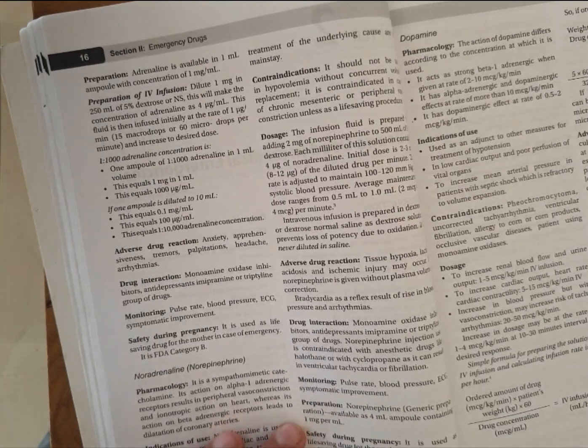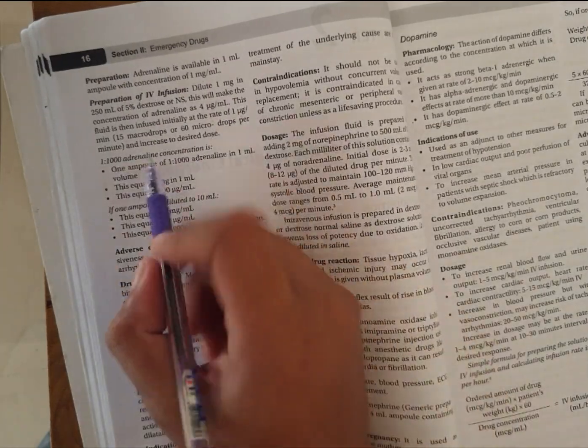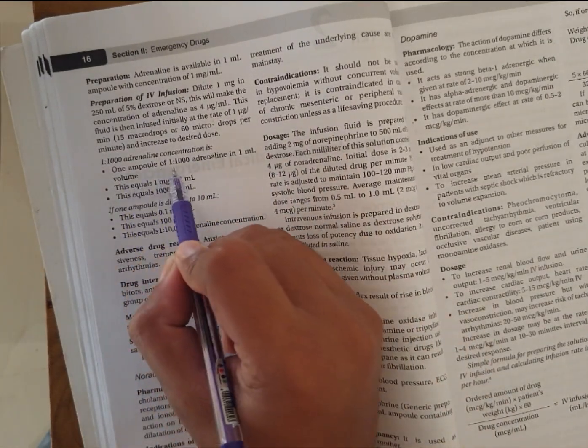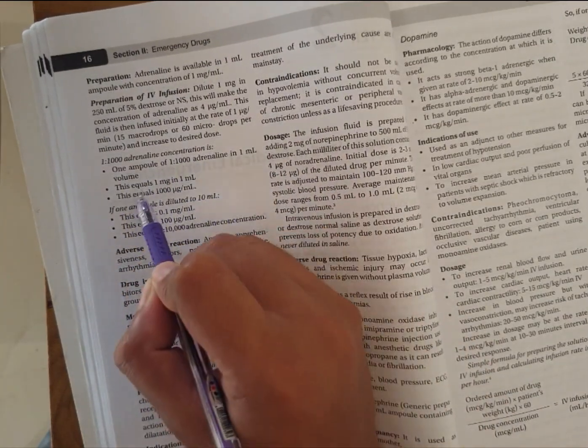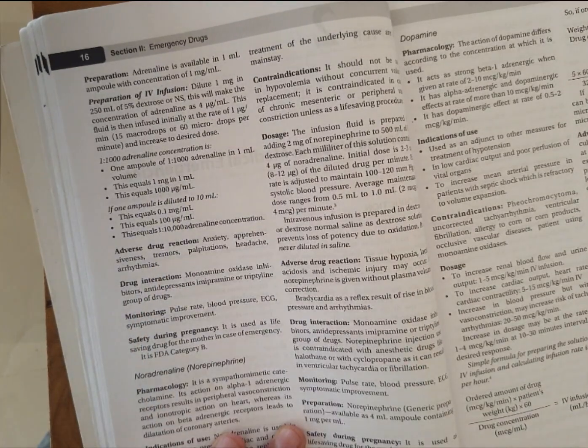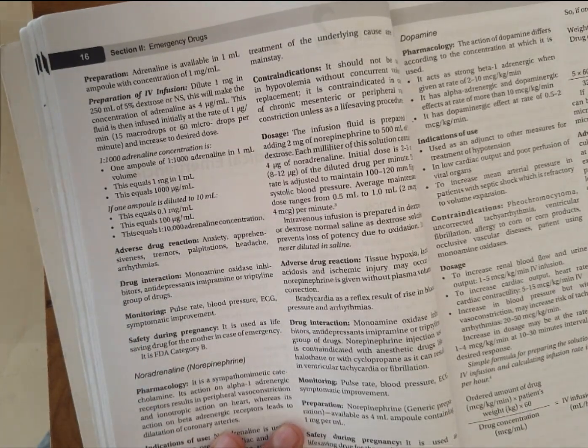So 1:1000 adrenaline concentration is 1 ampule of 1:1000 adrenaline in 1 ml. This is equal to 1 milligram in 1 ml, that is 1000 microgram per ml.